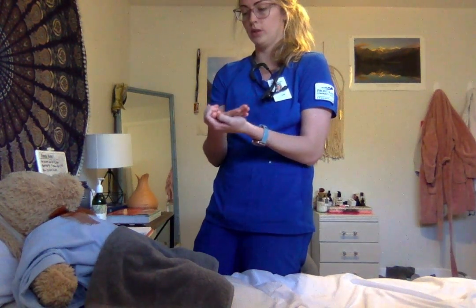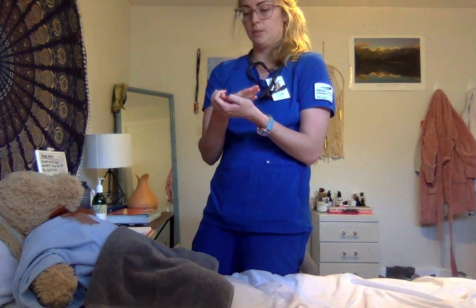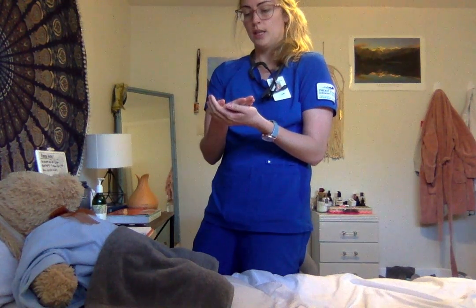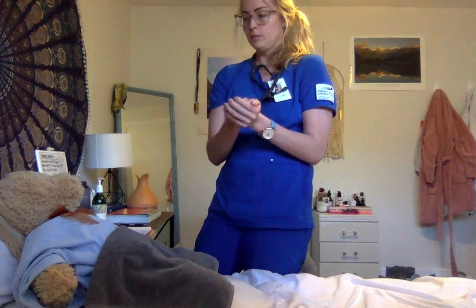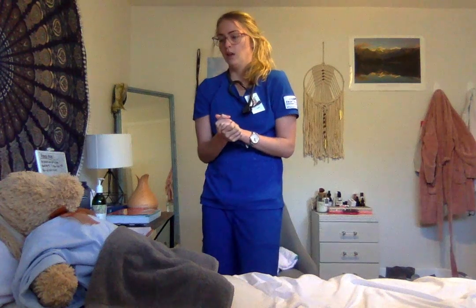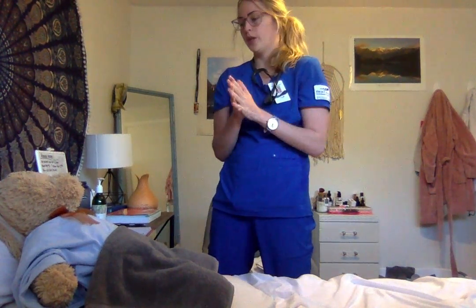And the surgical incision has stitches and should be looking okay. There's a little bit of redness, but that is normal after the surgery.